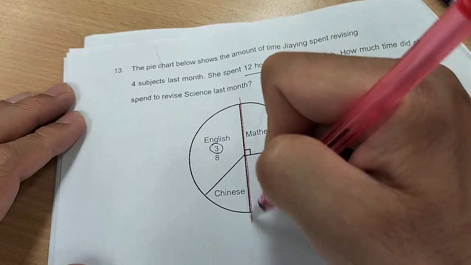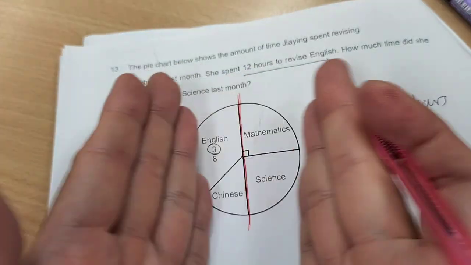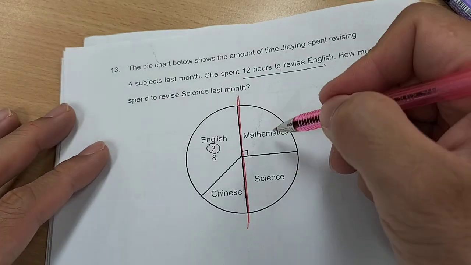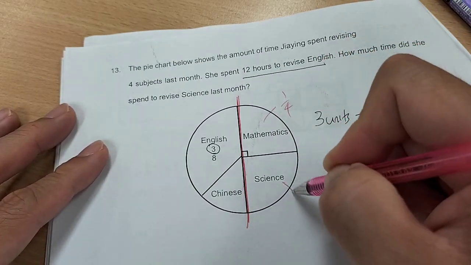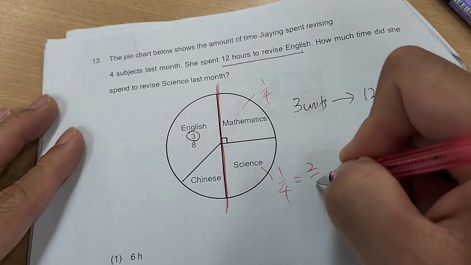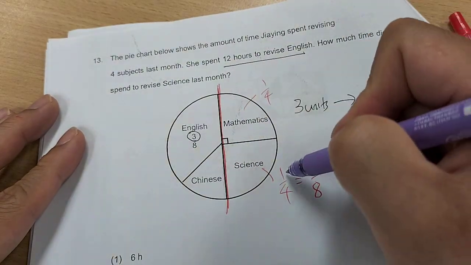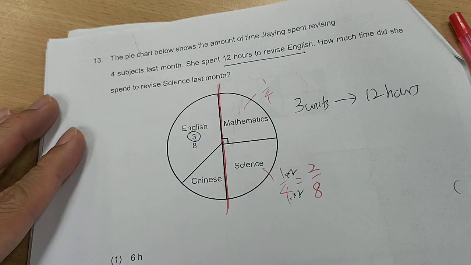Now this is a pie chart, right? So this red line cuts the pie into 2 halves. Here is 90 degrees, which means this is actually 1/4. This is also 1/4. 1/4 is equivalent to 2/8. How do I get 2/8? Times 2, times 2. 1 times 2 is 2. 4 times 2 is 8.